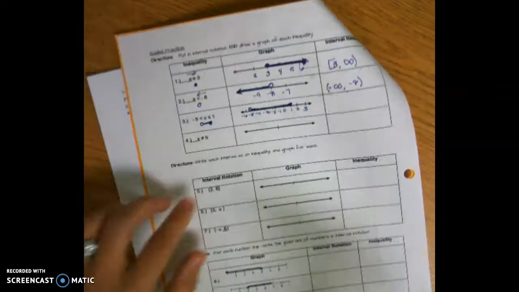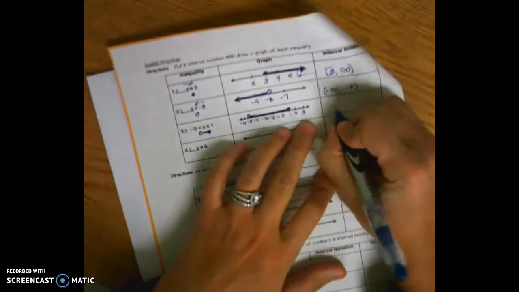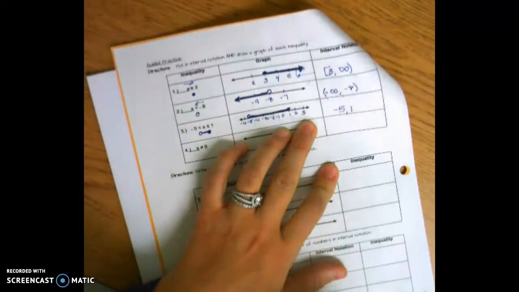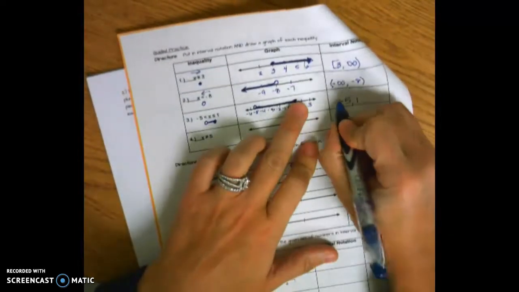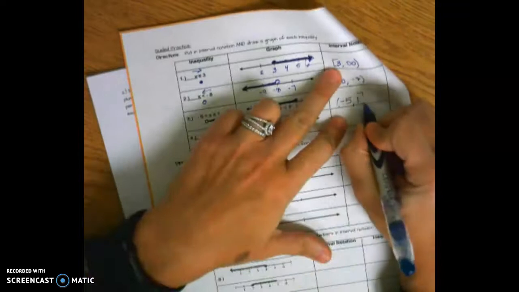When I write that in interval notation, I'll use my two numbers as my minimum and my maximum, so negative 5, comma negative 1. The open circle means I get a parenthesis, and the closed circle means I get a bracket.